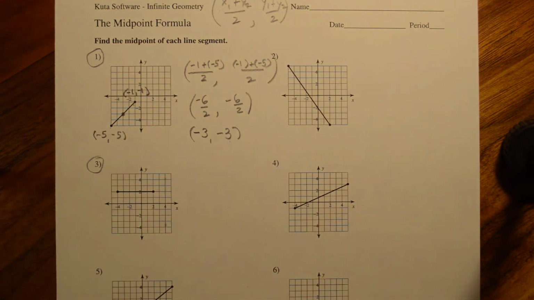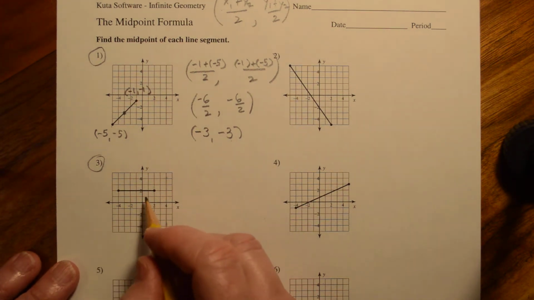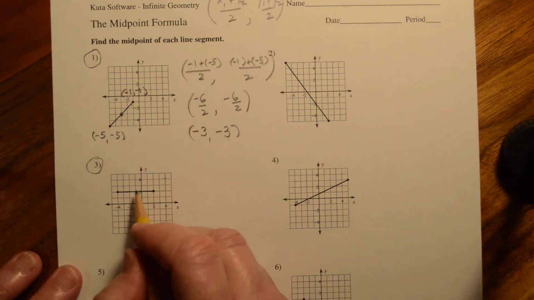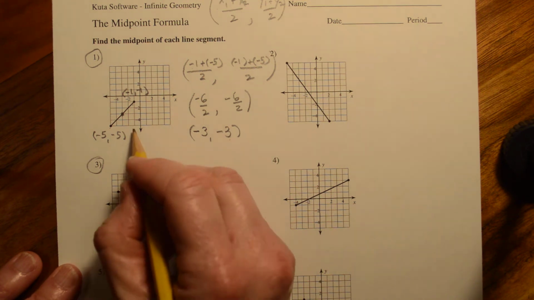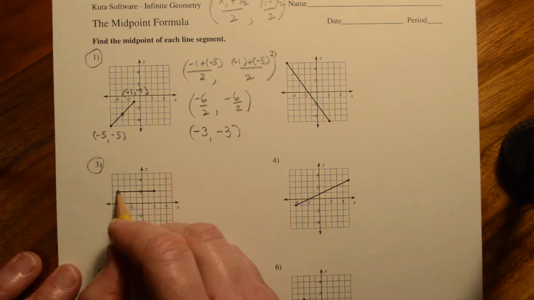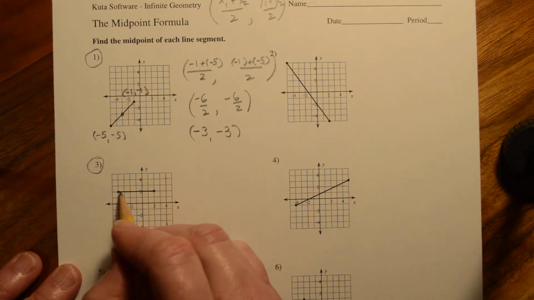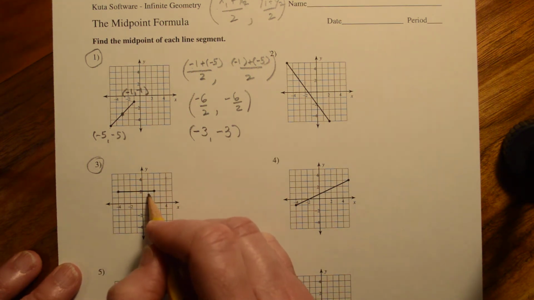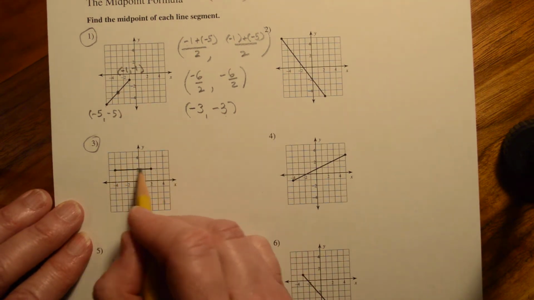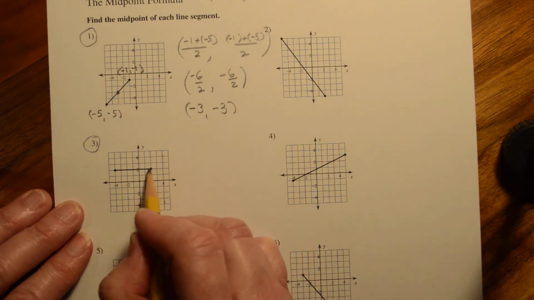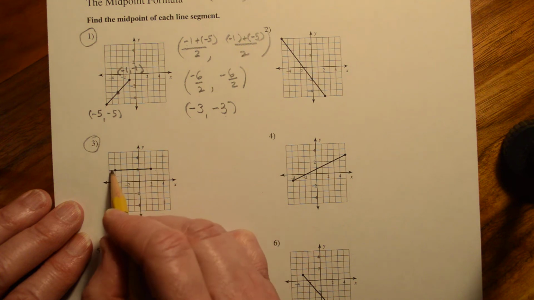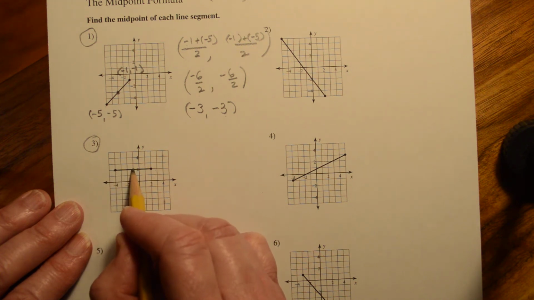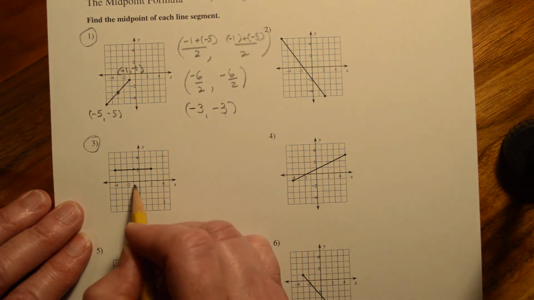Okay, for the next one, and I'm saying this is a little bit weird only because it's horizontal, but in this case, there's not quite as much guessing that goes on. There is no change in the y-coordinate. It is staying constant at 2. So the y-coordinate of the midpoint would have to be 2 because it has to be somewhere along this line. Then you just really have to figure out what the x one is. And again, if we eyeball it, it looks like it's going to be right about here, right?